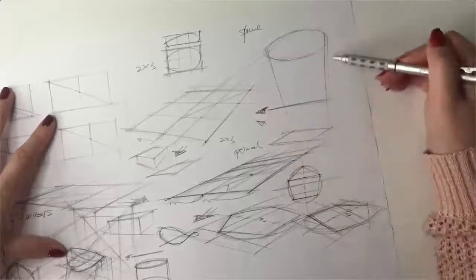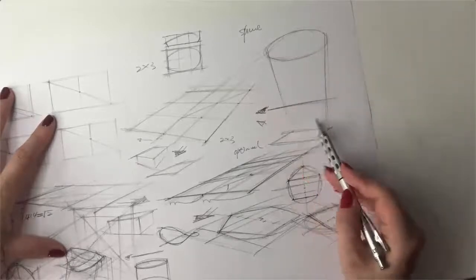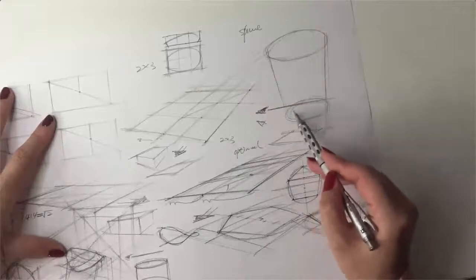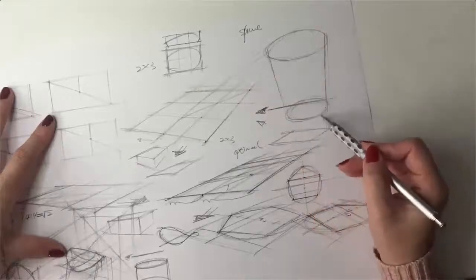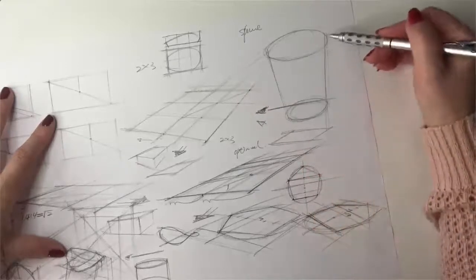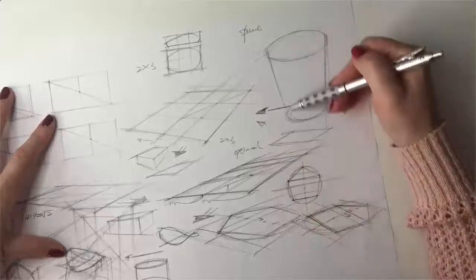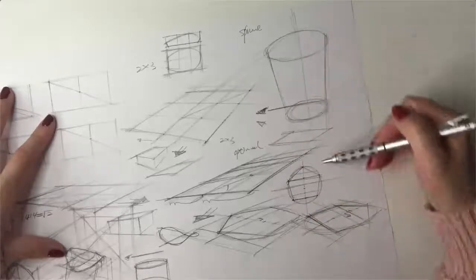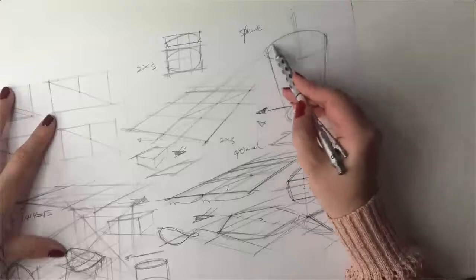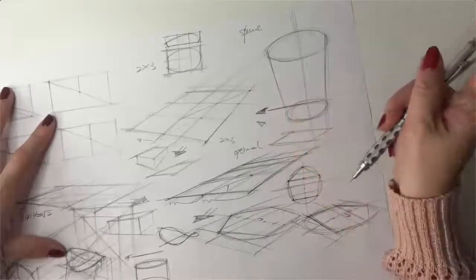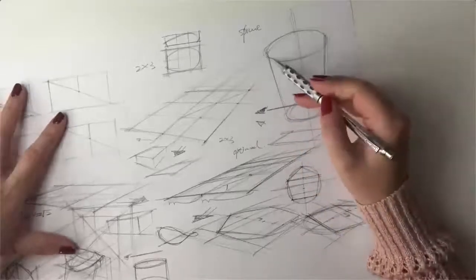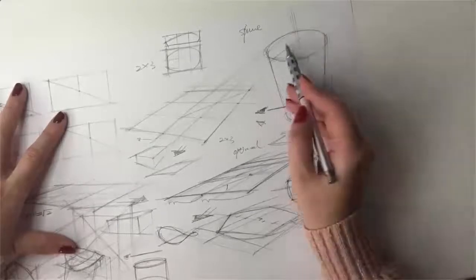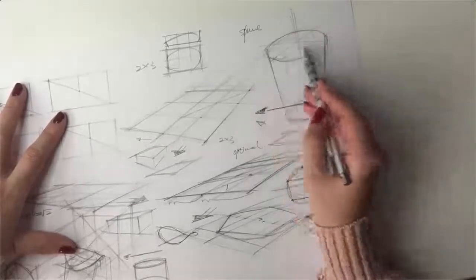Maybe I put a cup, and this is the direction I choose. This is the angle I choose, kind of slanted to the right, and that will be the main axis of the cup. If you want to draw a handle, I would highly recommend using a spine line.